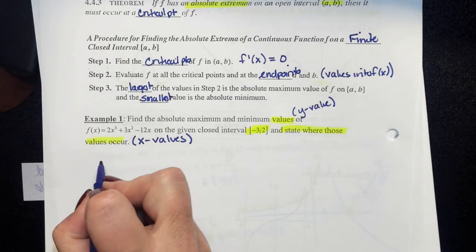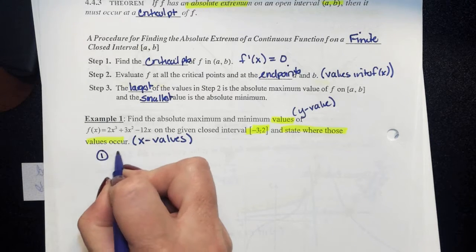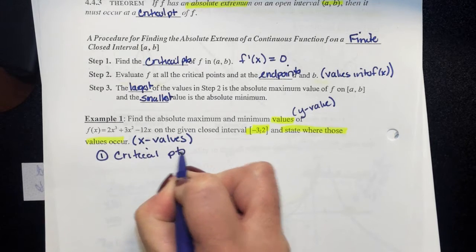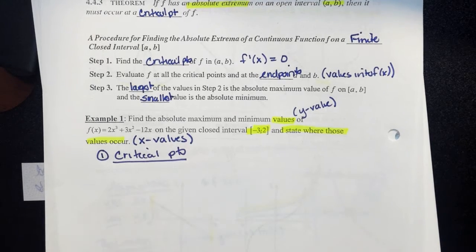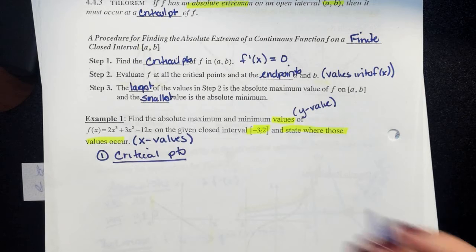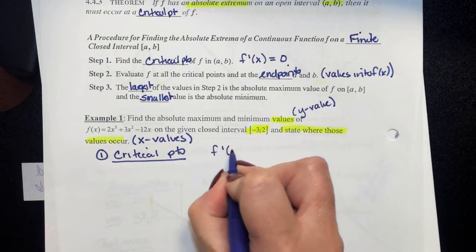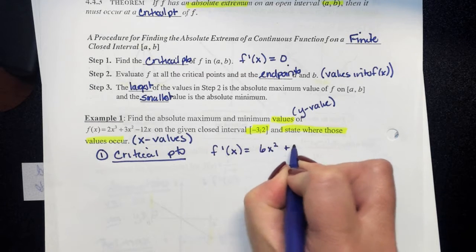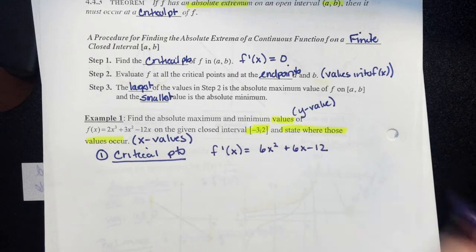All right, so again, first step, I'm going to have to find my critical points. So just like I've been doing, I'm going to find my critical points by finding my first derivative. So f prime of x is going to be equal to 6x squared plus 6x minus 12.